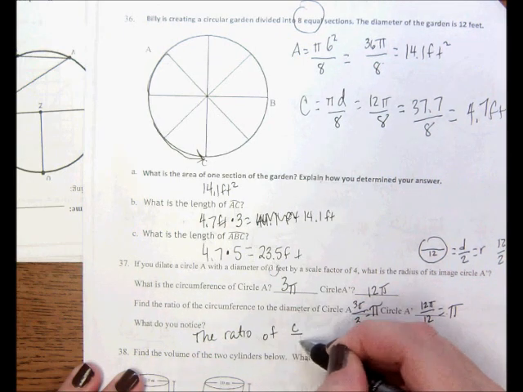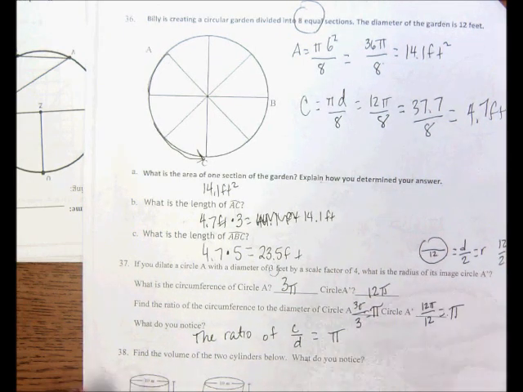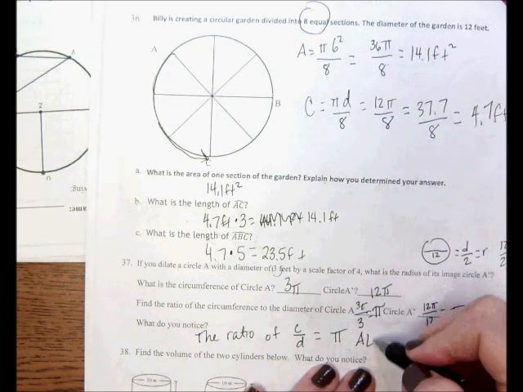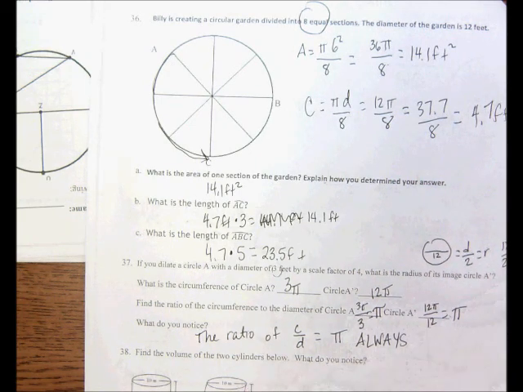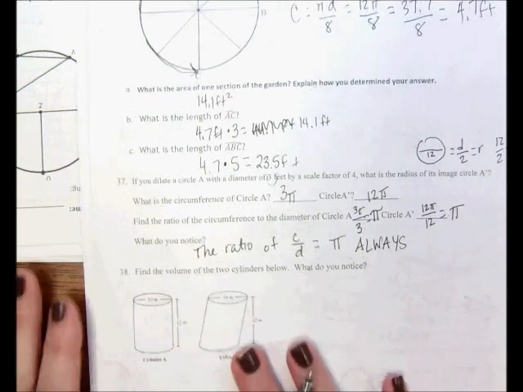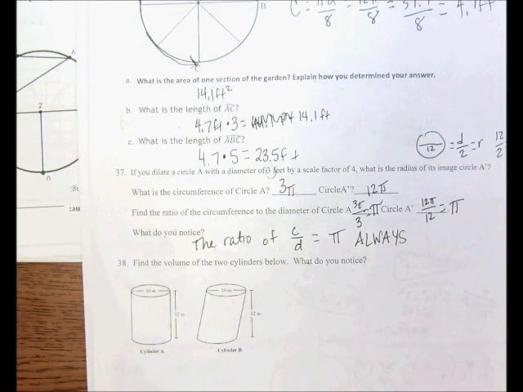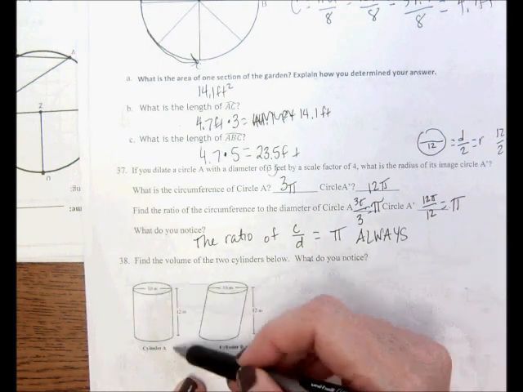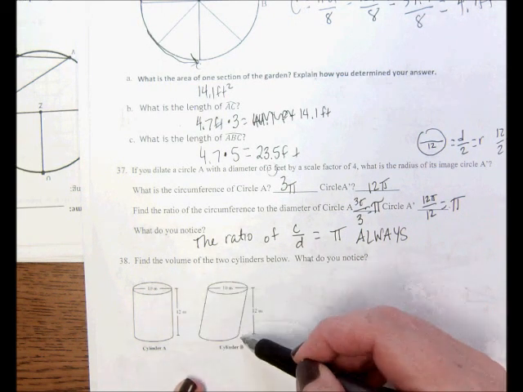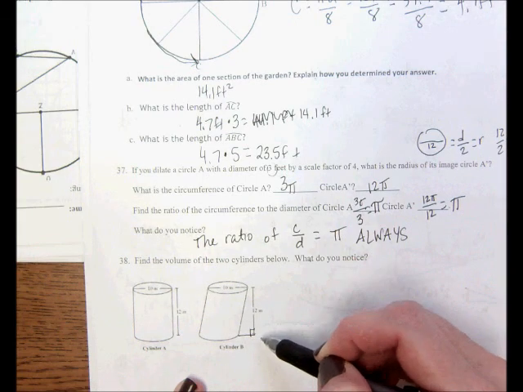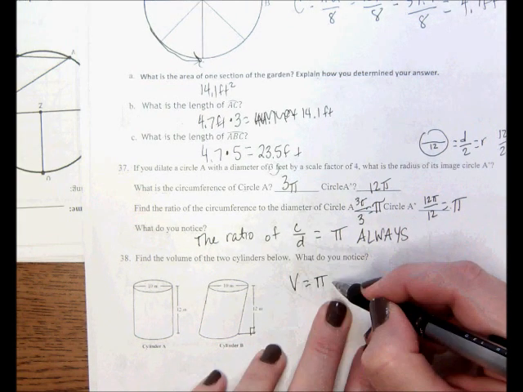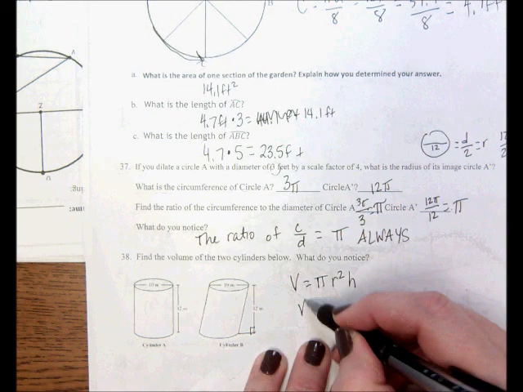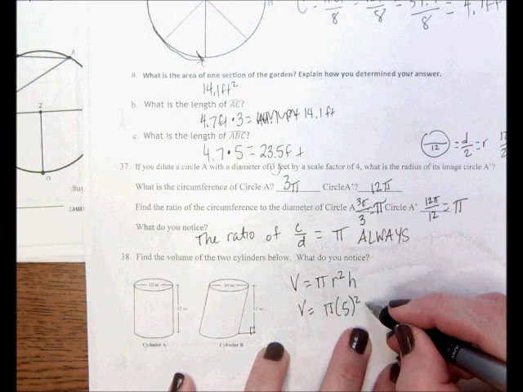Then it says find the ratio of the circumference to the diameter. So I have 3 pi as my circumference divided by 3. So my ratio is pi. Here I have 12 pi divided by 12. My ratio is pi. And I noticed that the ratio of the circumference divided by the diameter of circles will always be pi. Always. And that's really how they discovered what pi was equal to.